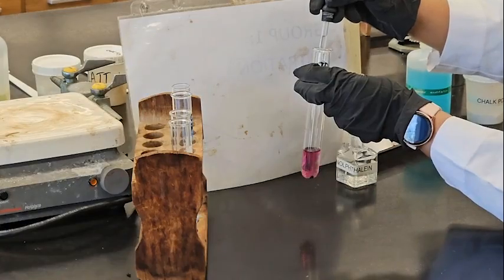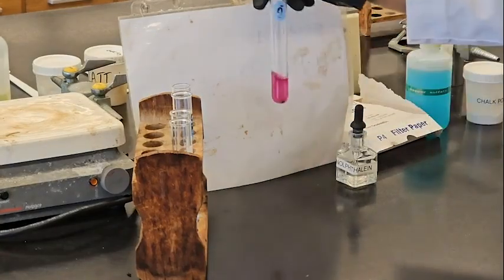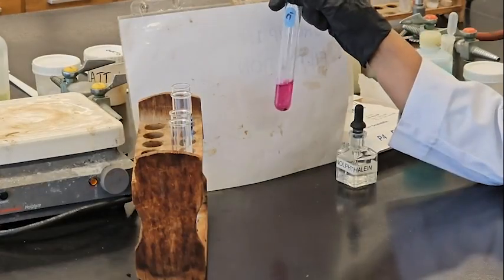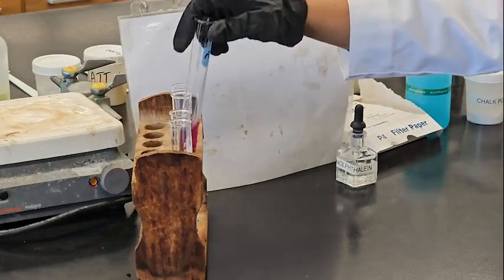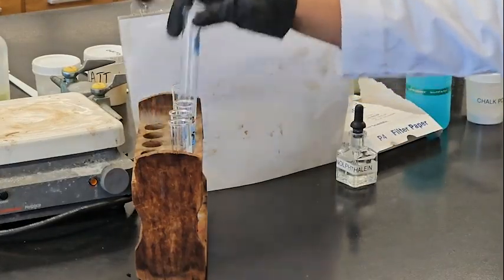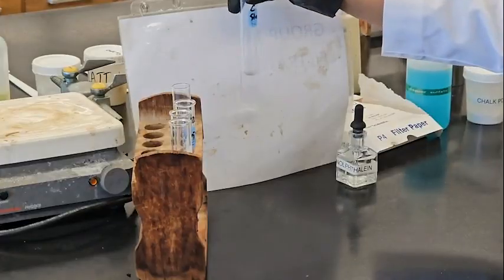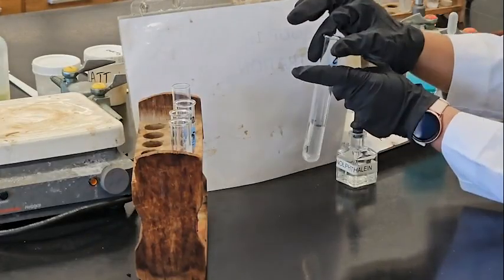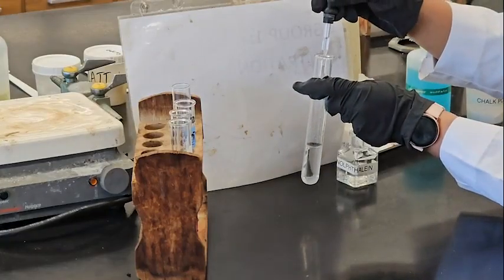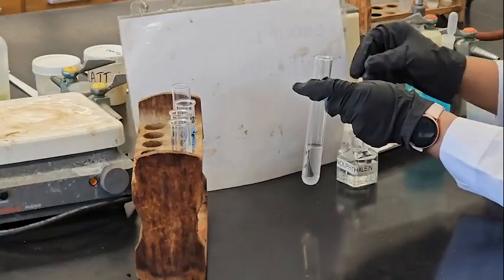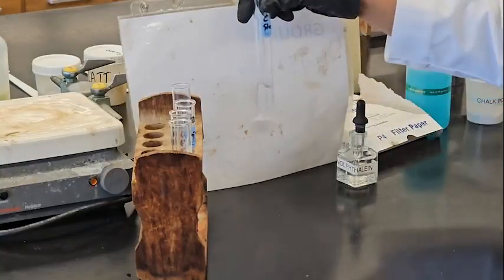Whoa. This is a color change. Pink color. That means it's a basic solution. Now iron. Totally clear. No change.